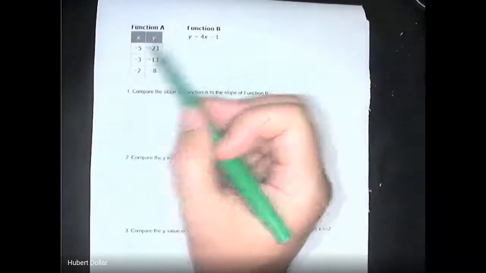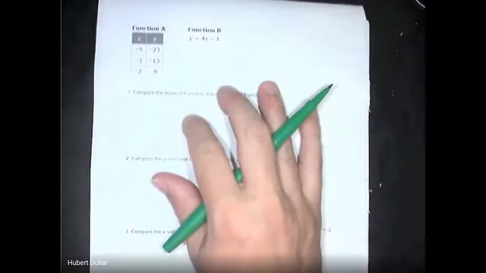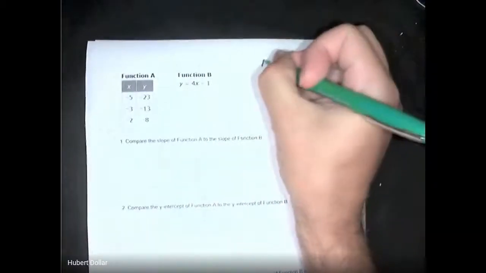Now, another way we can look at this is we can look at a table and an equation. So, this is a little bit easier because we already have one equation. Now we have to look at this and do the same thing we did before by finding the slope and the y-intercept. So we'll start with function A over here.